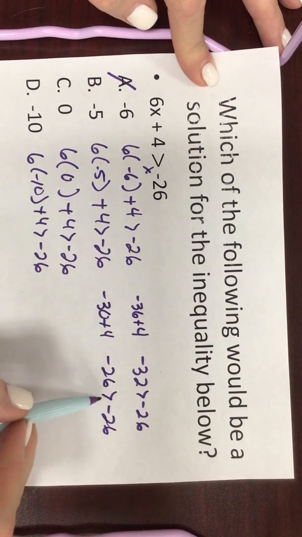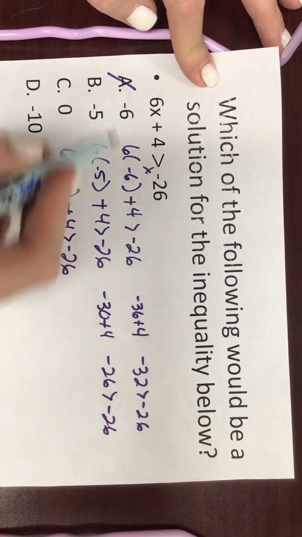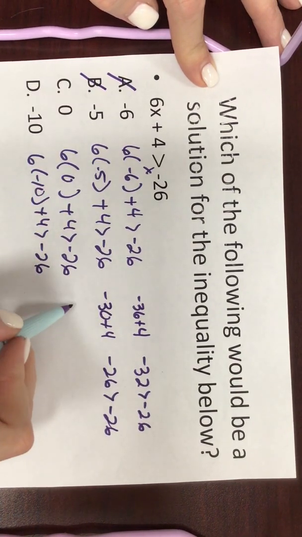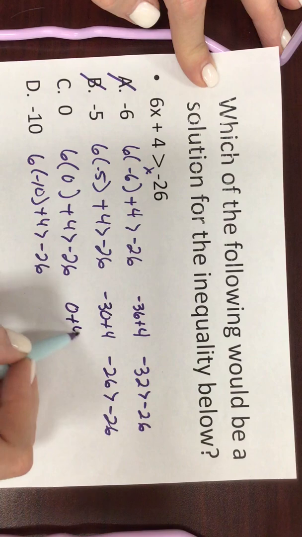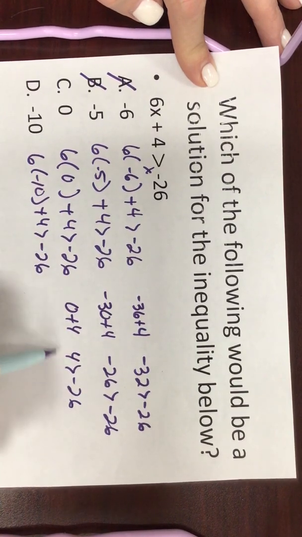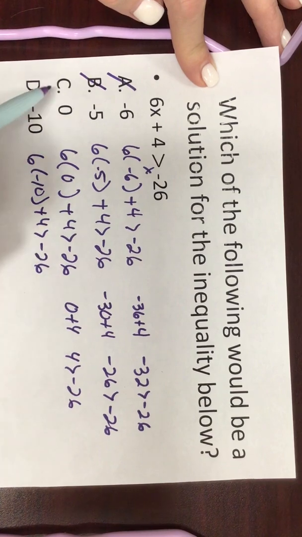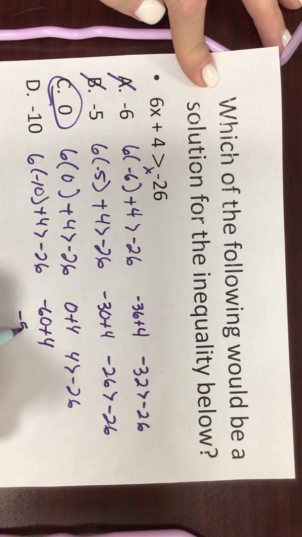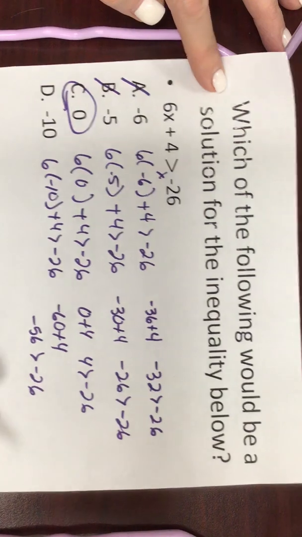Negative 26 is not greater than negative 26, so that needs to go. 6 times 0 gives you 0, so that gives you 4. 4 is greater than negative 26, and if I tried the other one, that would give you negative 60 plus 4, so that's negative 56. That is not greater than negative 26.